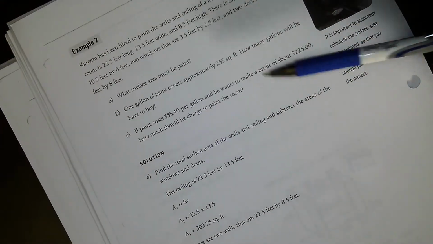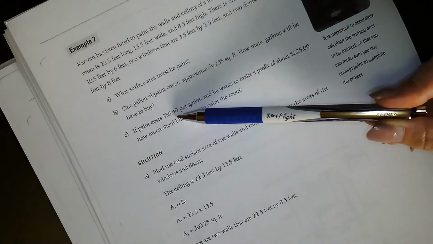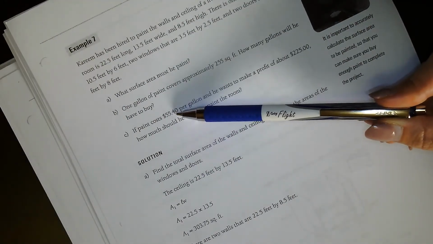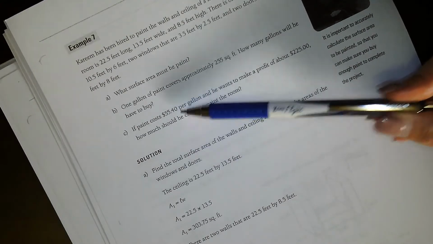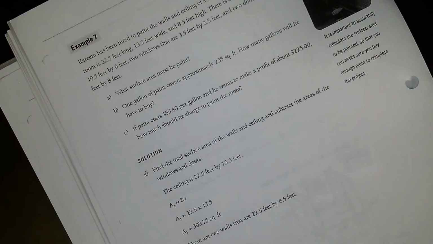Now, once you know how many you're going to purchase, you can go ahead and multiply how many gallons of paint you need by $55.4. So in that case, you would want to round up your gallons of paint because you can't just buy partial gallons of paint in real life. So do consider the real life factor. Please go through that example. If you have questions about it, ask me.